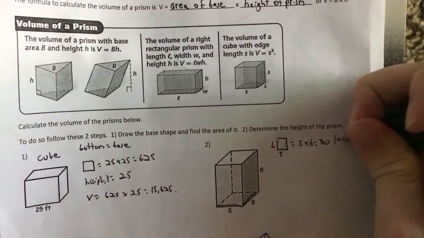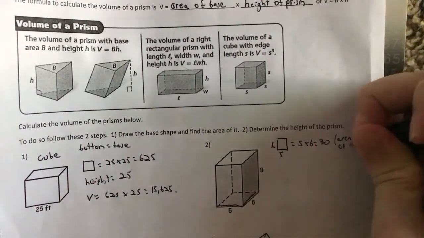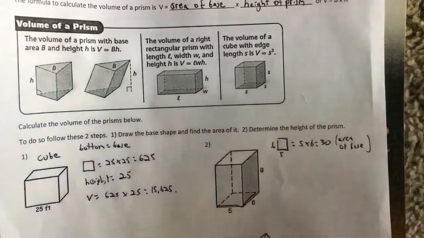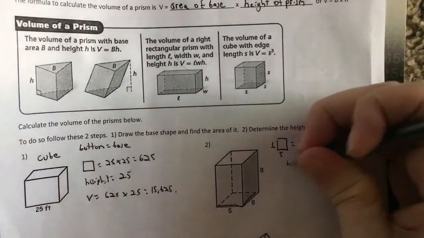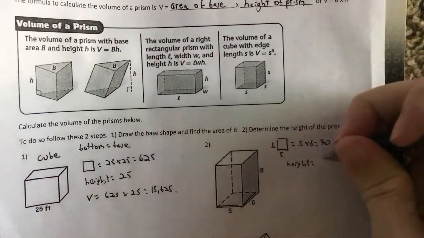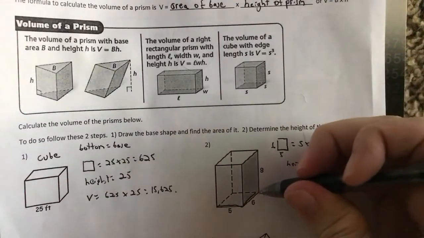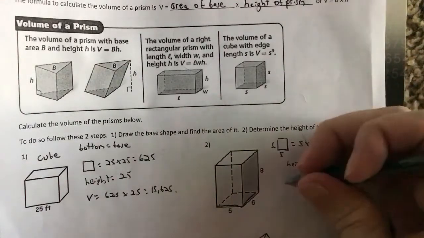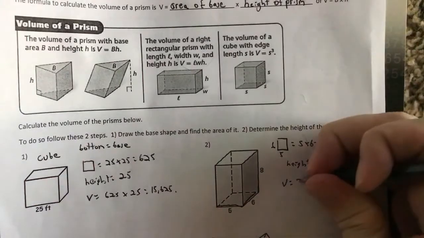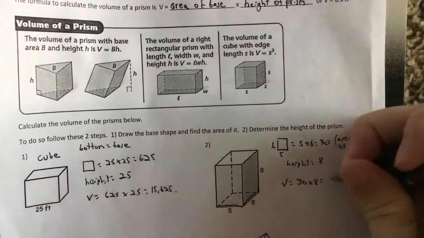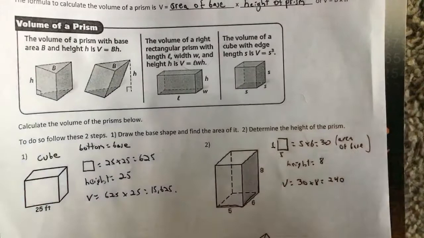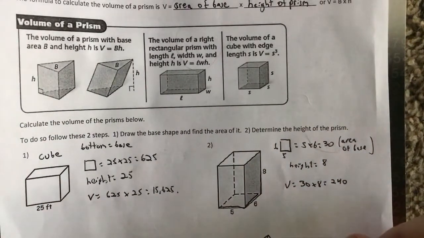That's my area of the base. And the height is 8, how tall it is. It goes from here to here. So to get the volume, I do 30 times 8, which is 240. Okay, that's all you do for a box or a cube.